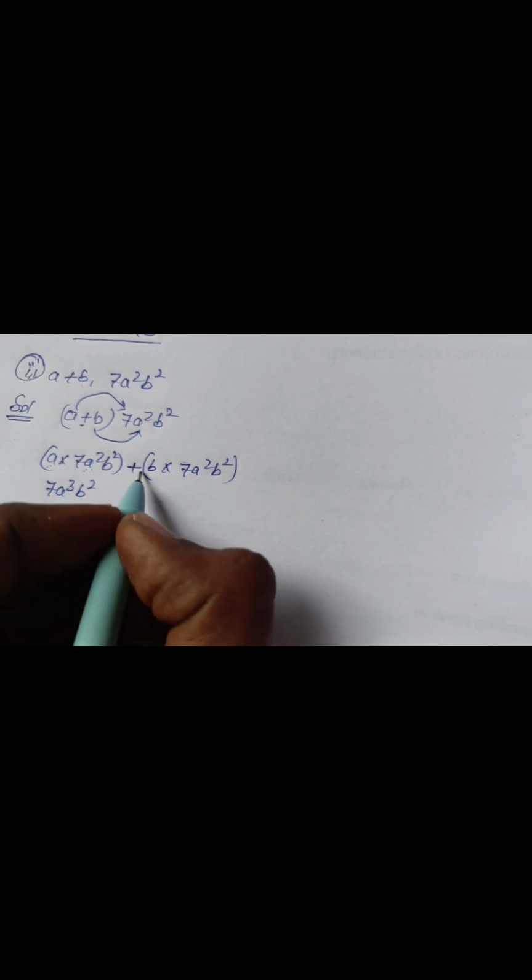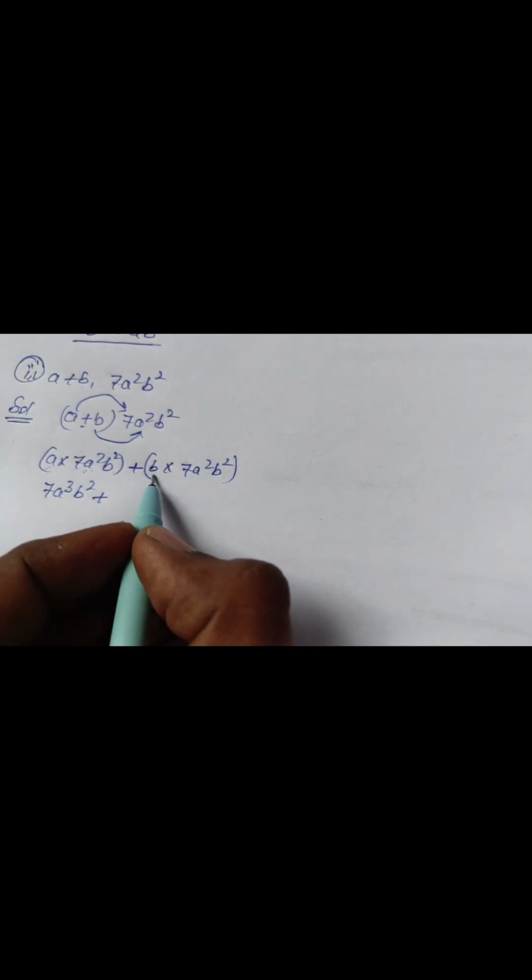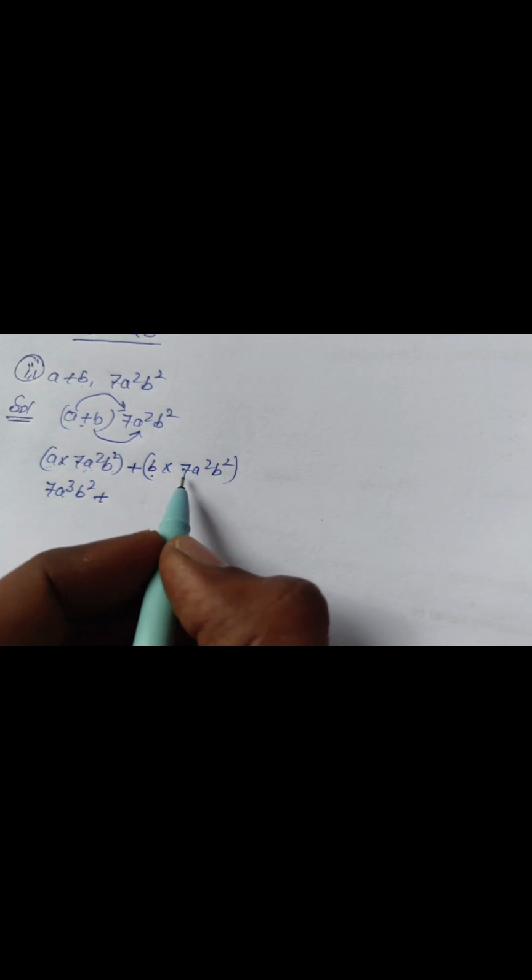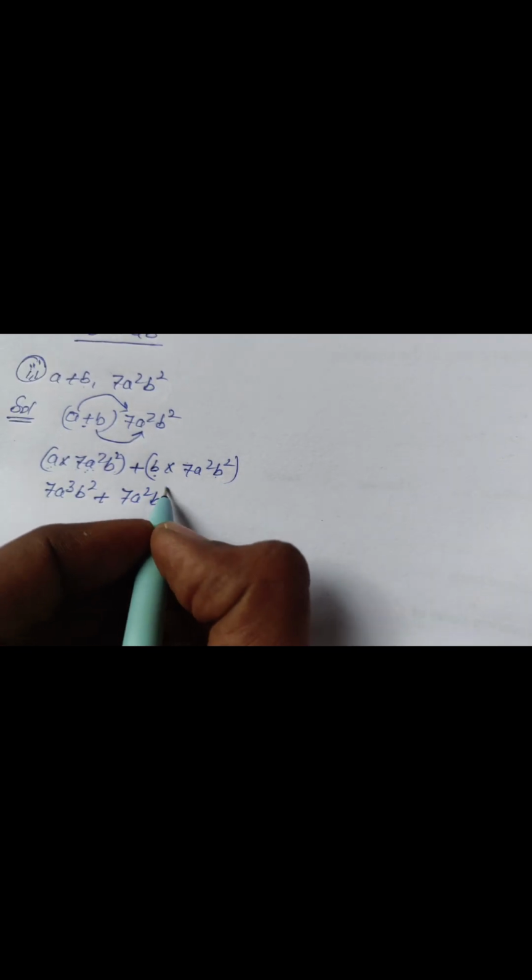So now let's multiply 7a square b square into a. a into a square is a cube, so there is no other term to multiply with this, so we will write 7a cube b square. Plus as it is, b into 7a square b square gives 7a square b cube. So this is the answer.